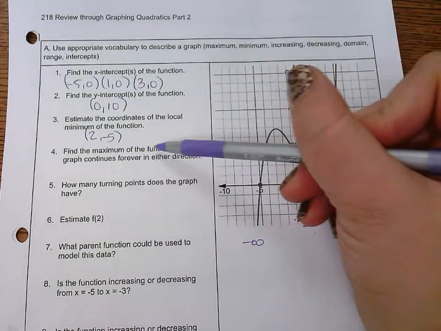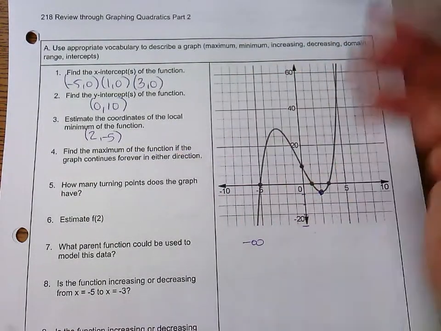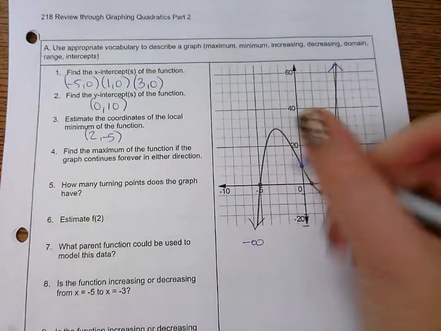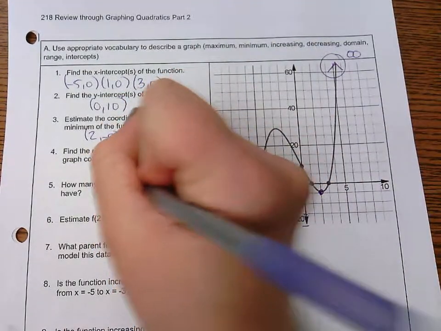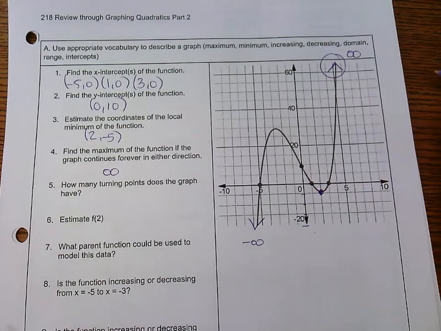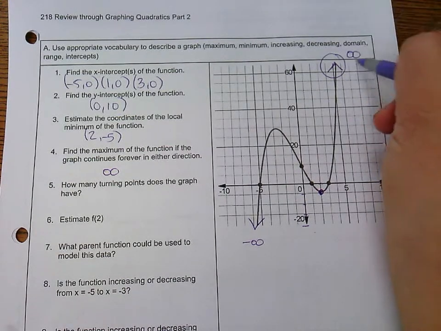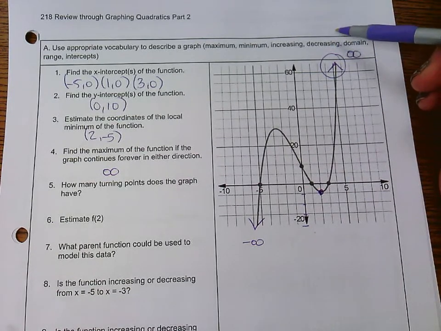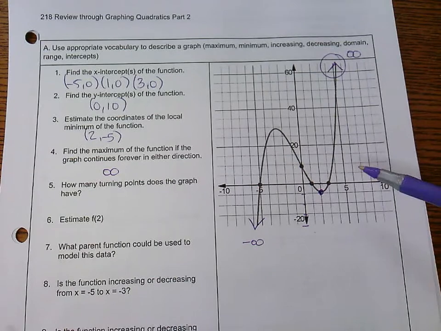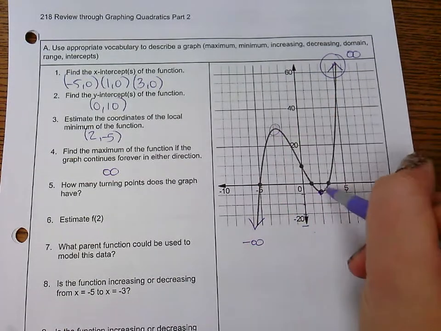Find the maximum of the function if the graph continues forever. So like I said, it's continuing forever. The maximum would be positive infinity. That's different than writing all real numbers. We write all real numbers when we're talking about the domain. We write positive infinity as the y values go to a million, billion, infinity. How many turning points? So there are 2 turning points on the graph.